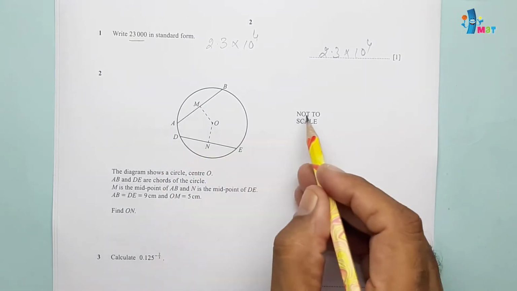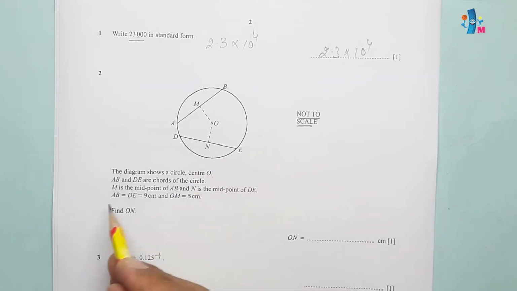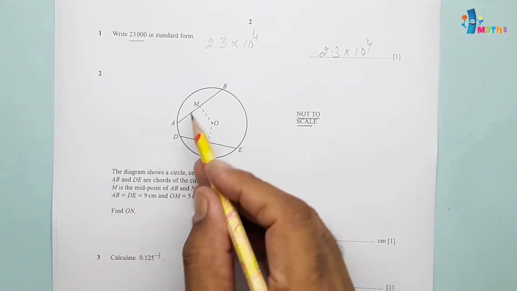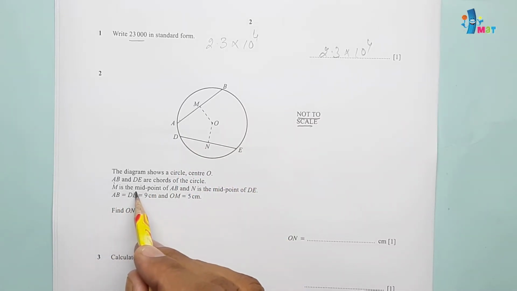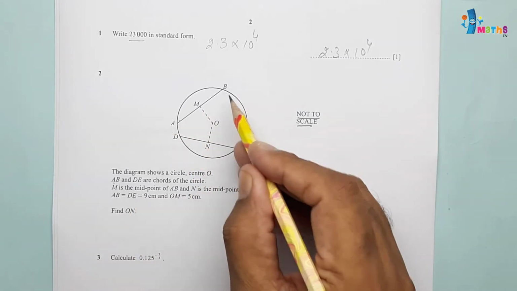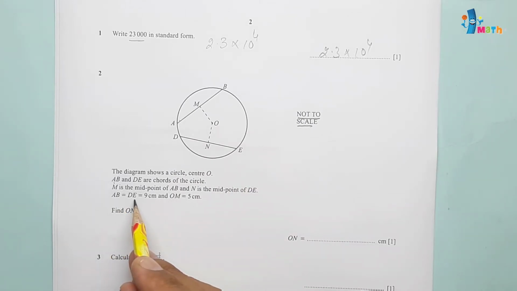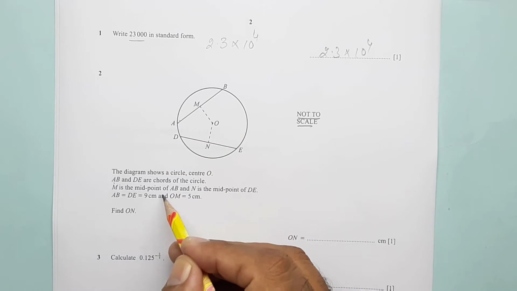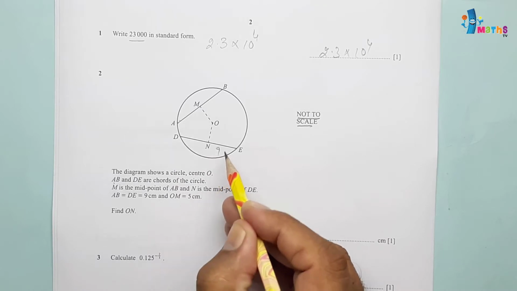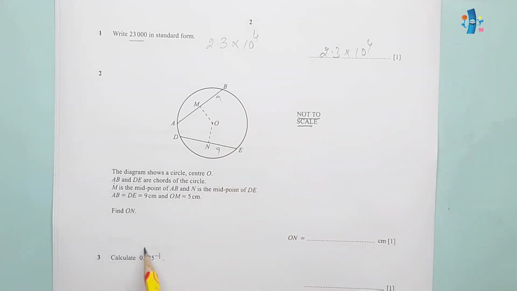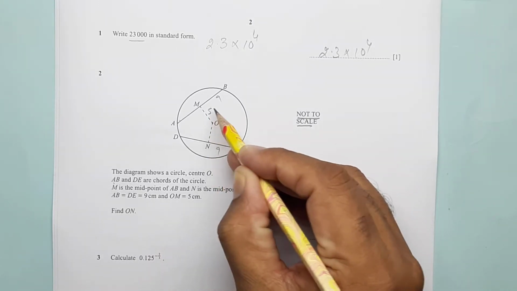Question number 2, a diagram is given which is not to scale. The diagram shows a circle with center O. This is center O, AB and DE. AB and DE are chords of the circle. M is the midpoint of AB and N is the midpoint of DE. AB is equal to DE, which is equal to 9 centimeter. So this length is 9 centimeter. This length is also 9 centimeter. And OM is equal to 5 centimeter.